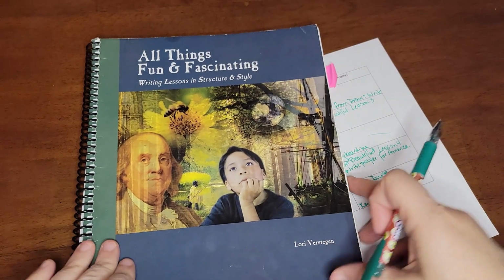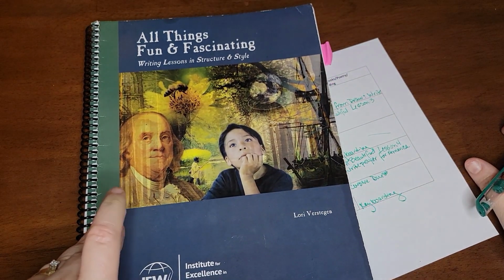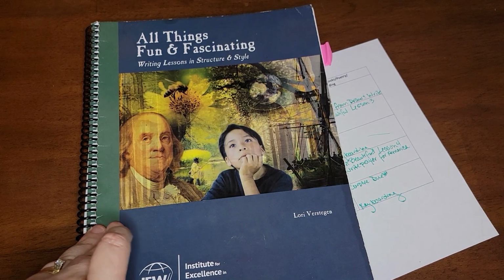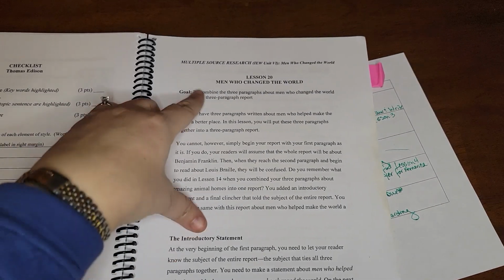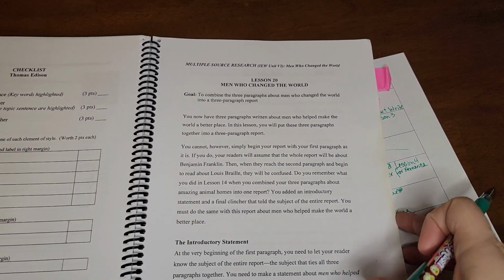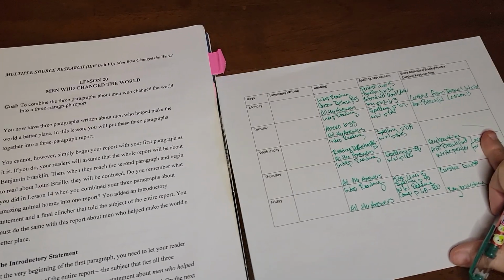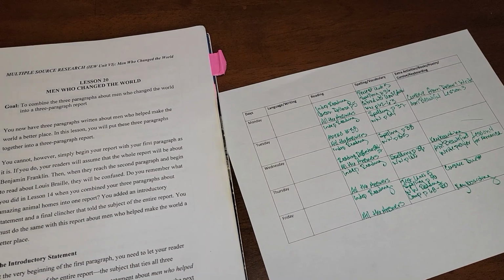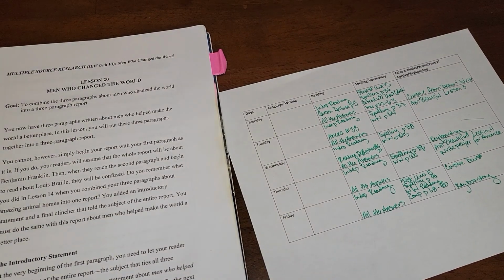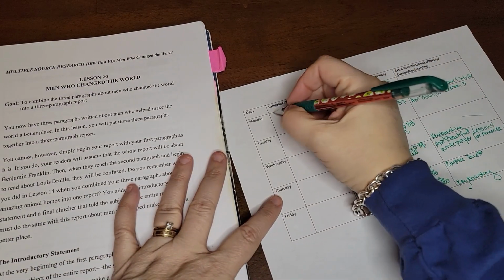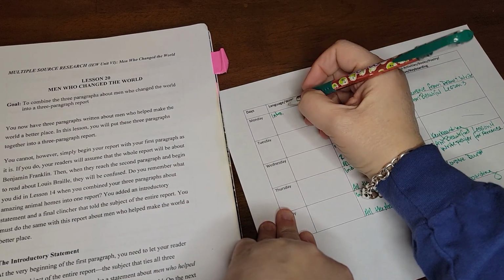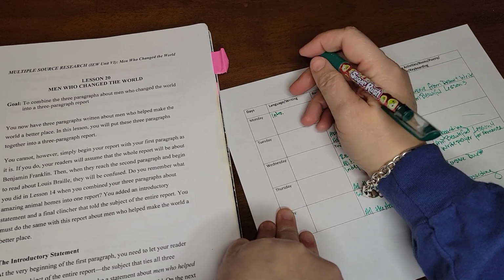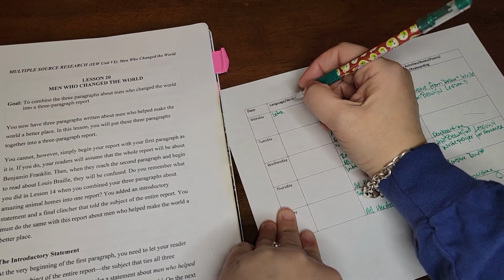We're working through All Things Fun and Fascinating from IEW for writing, and we are almost finished. So we are going to be on lesson 20, Men Who Changed the World. She has 3 separate writing assignments that she has already completed over the past 3 weeks, and she needs to combine those. So we're going to introduce combining them on Monday, and then work throughout the week to combine those stories.